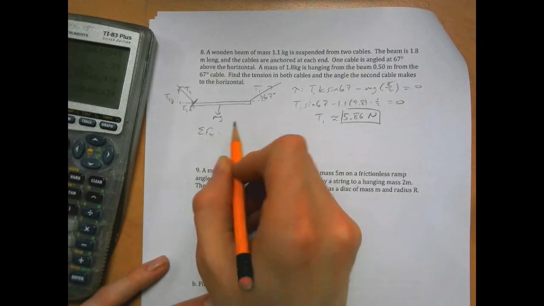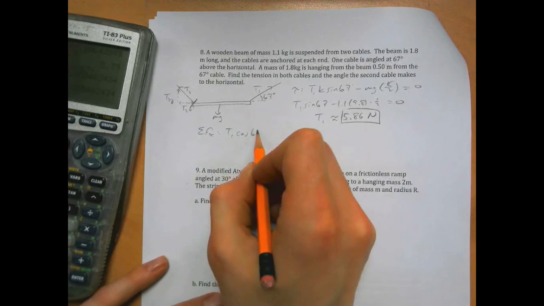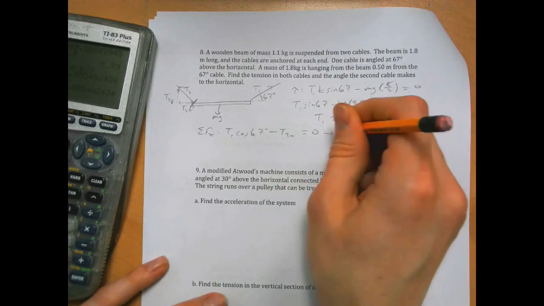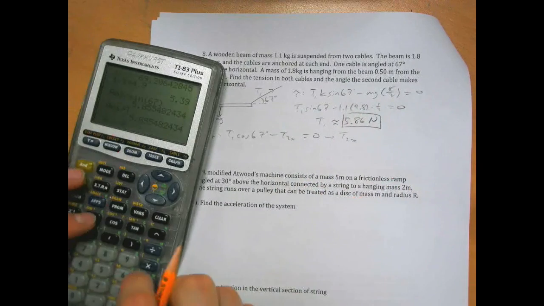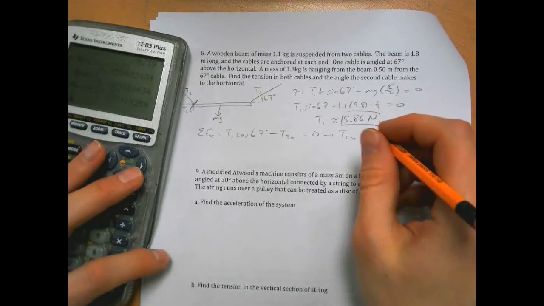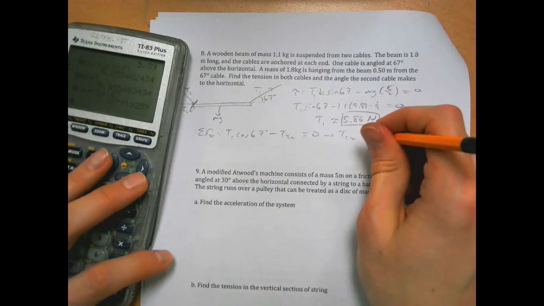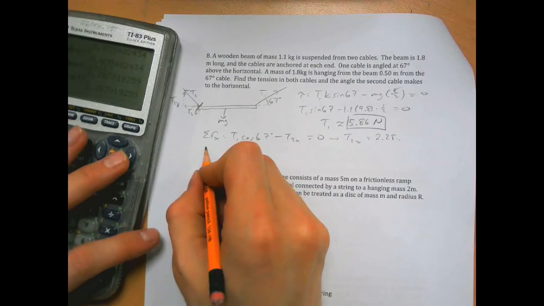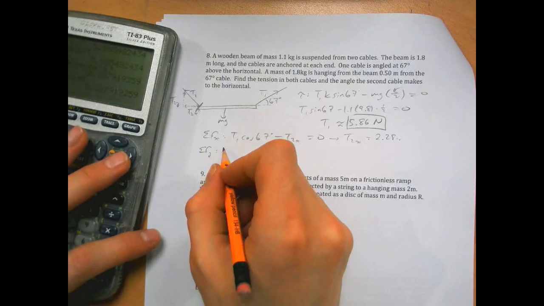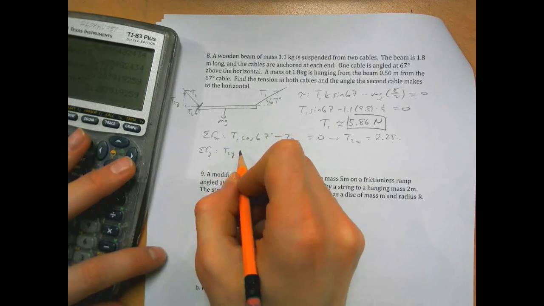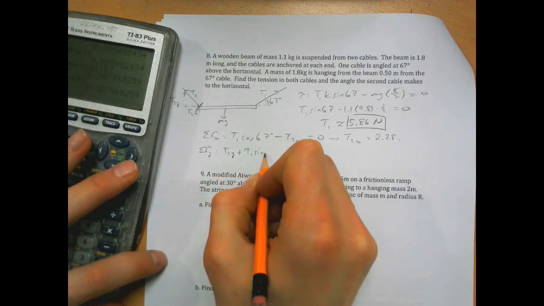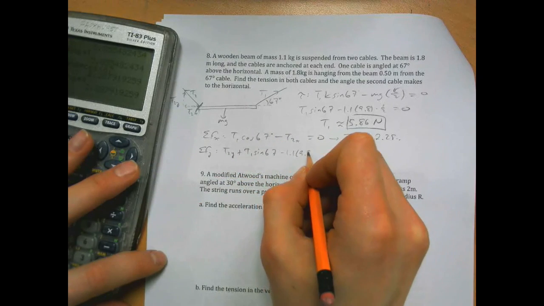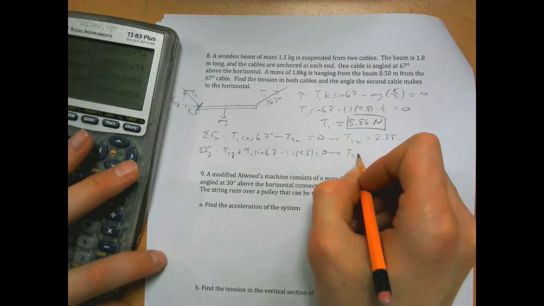In the x direction, we have T1 cosine 67 degrees minus T2 x component. So we can solve that the x component of T2 is 2.28 something, store x. In the y direction, we have T2y plus T1 sine 67 minus mg, 1.1 times 9.8, equals 0, so we can get T2y.